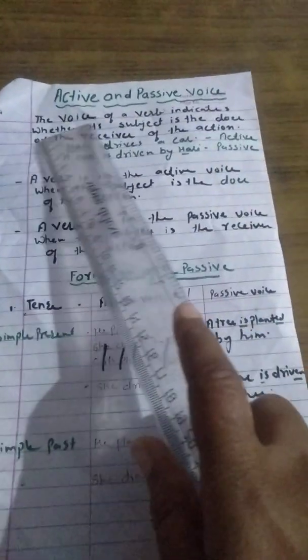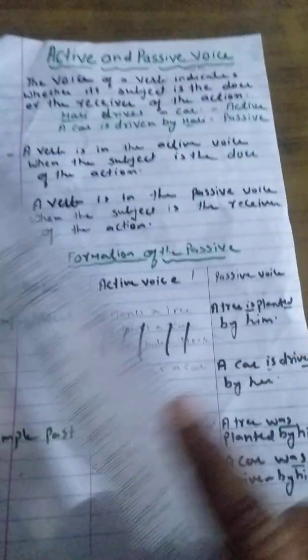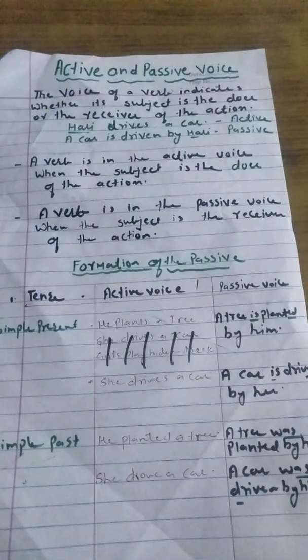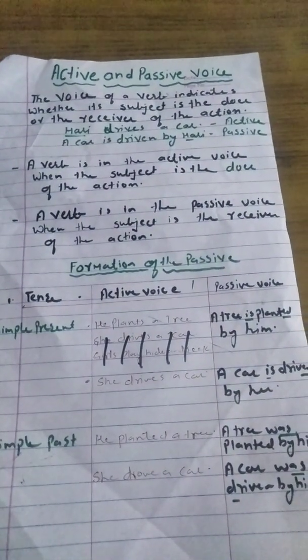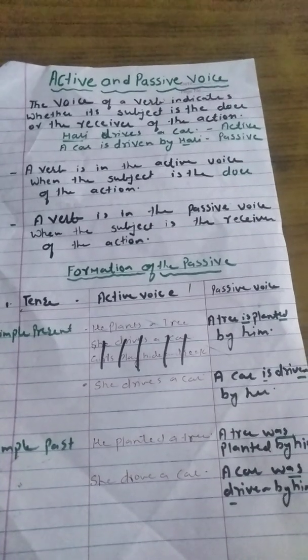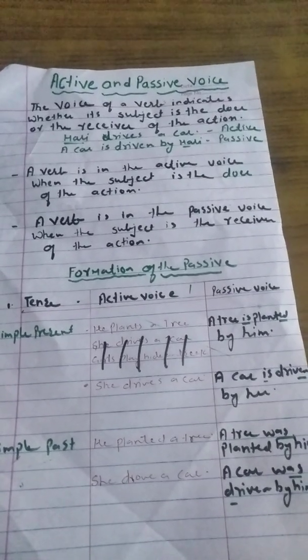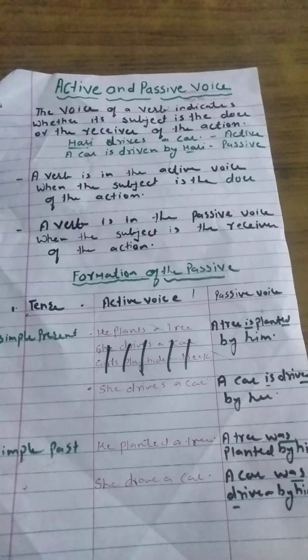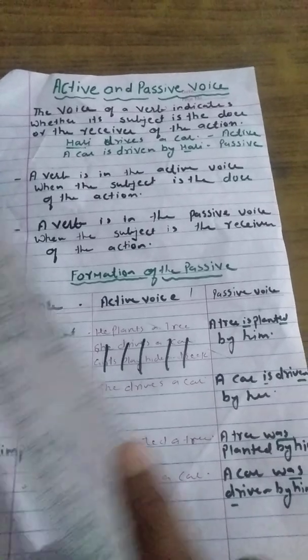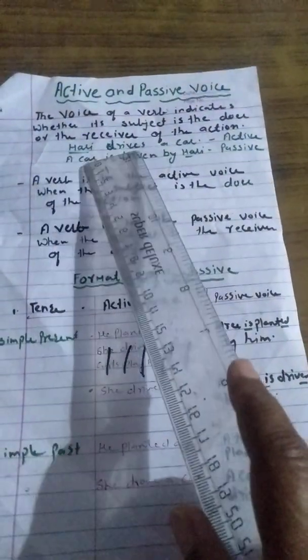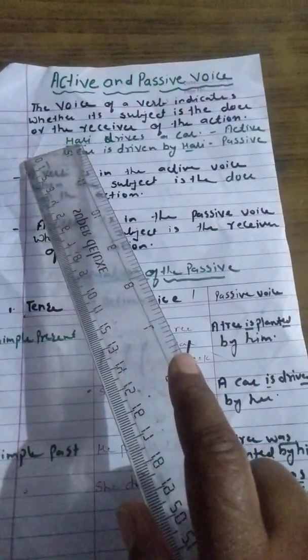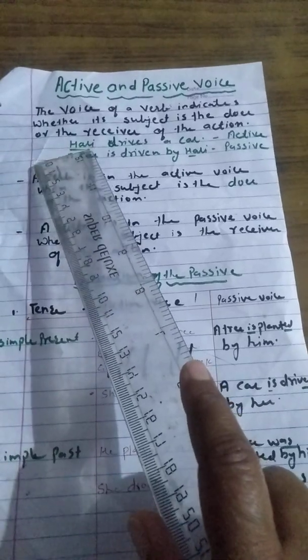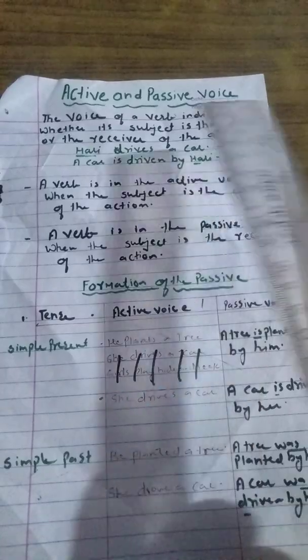As it is written, the voice of a verb indicates whether its subject is a doer. Doer means one who is doing something, or the receiver of the action. Is it clear? Whenever voice is active, a subject is a doer. Like we have written here, Hari drives a car. So here a subject is active, Hari. It's an active position. It is a doer. So it is an active voice.